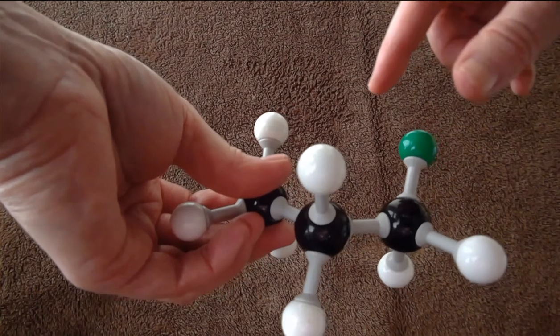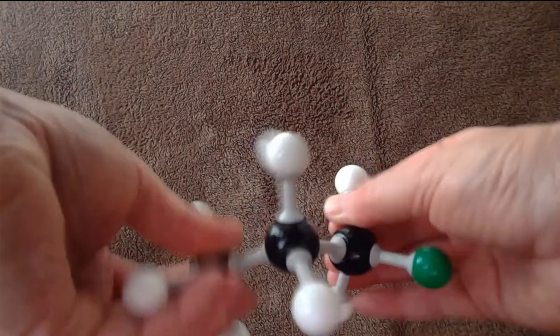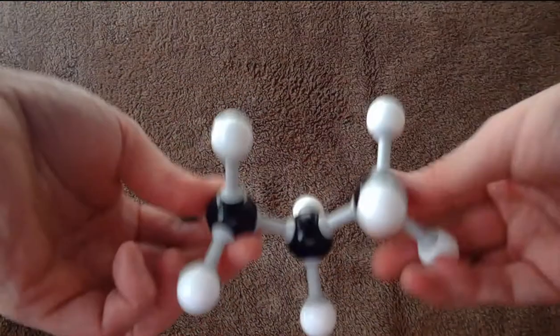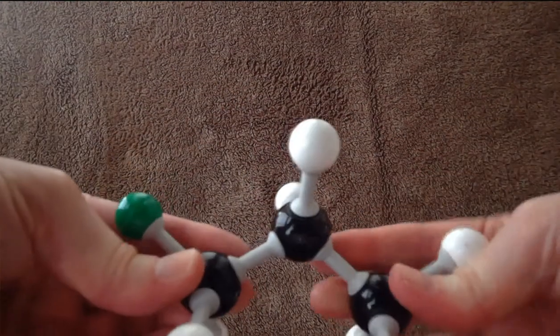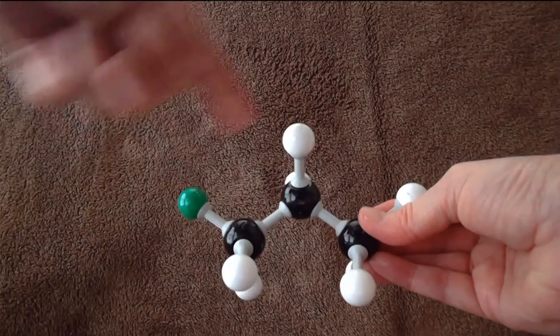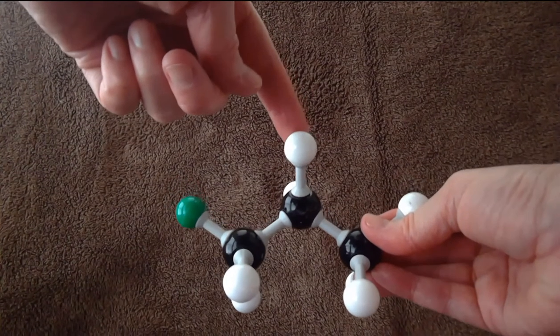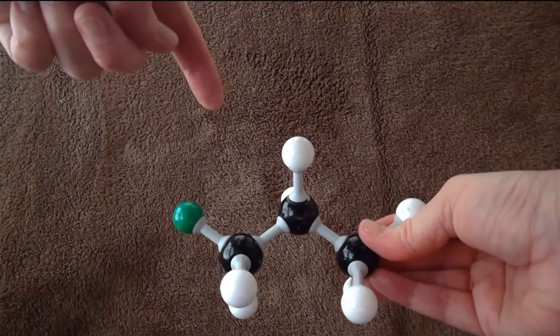and switch them, reconnect them. So anyway, to get the chlorine from the end to the middle requires a chemical reaction. And when you do that, you have a new compound.